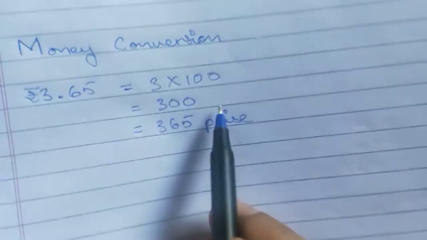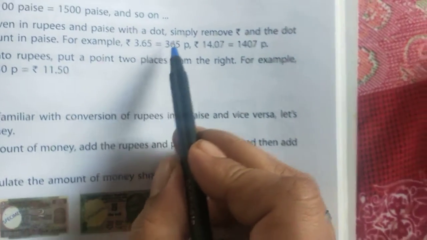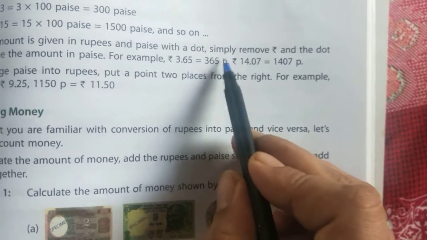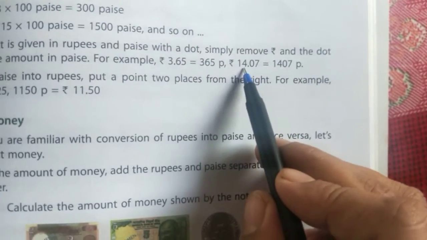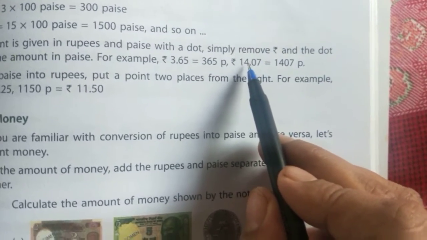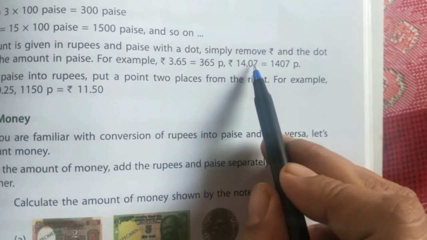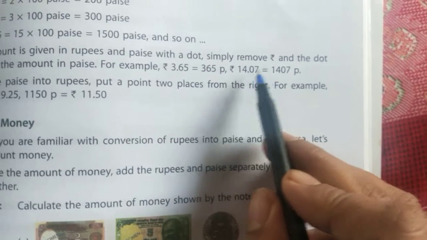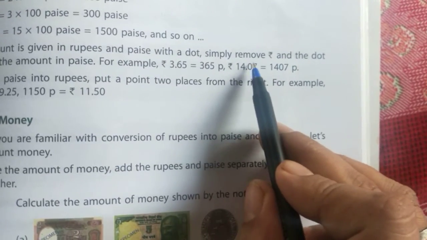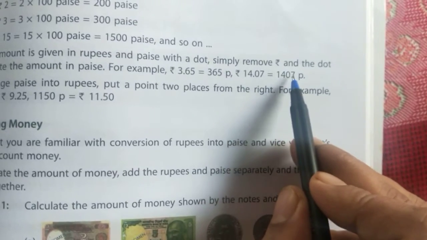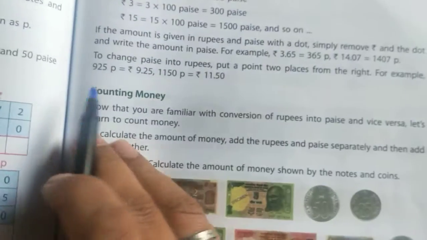But instead of doing this whole process, you simply remove the dot and you'll get the paise conversion into paise. Okay. Now over here you see it's 14 rupees and 7 paise, and if you want to convert this whole amount into paise, just remove the dot, it will be 1407 paise.